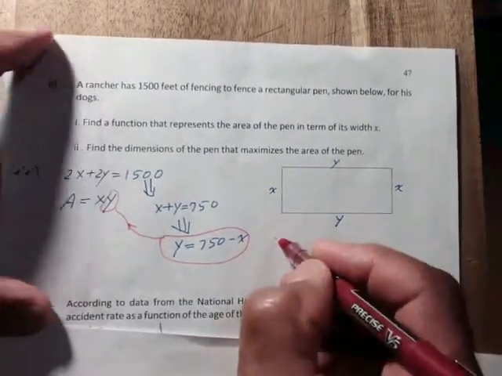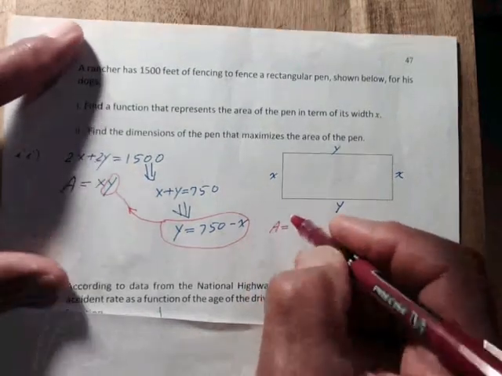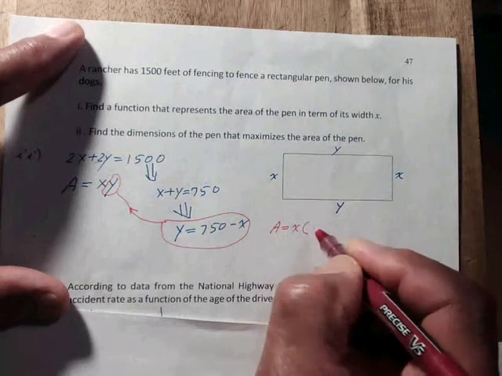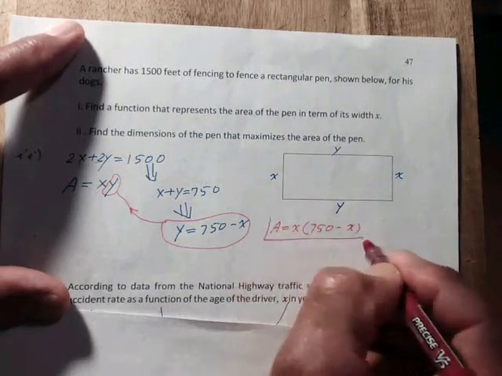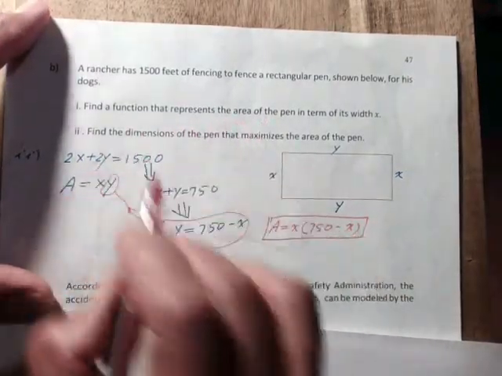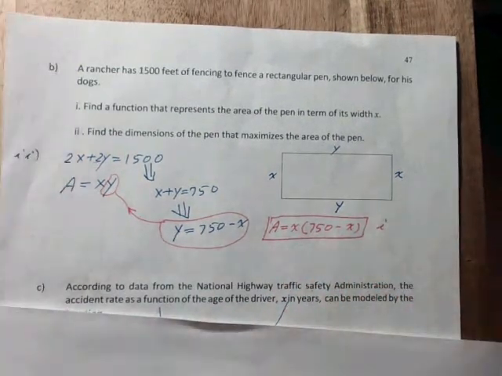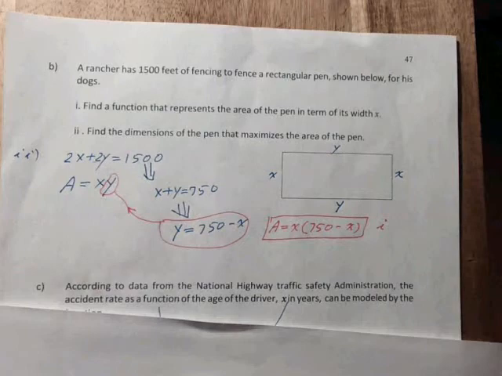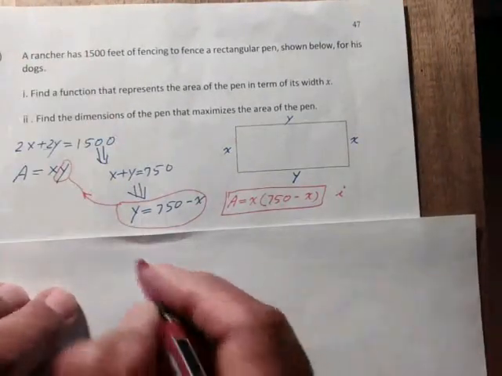So I get A, area equal to x times 750 minus x. And this is the equation that represents the area. See, this is part 1. Then you have a choice to, I'm going to continue on this paper here for part 2.